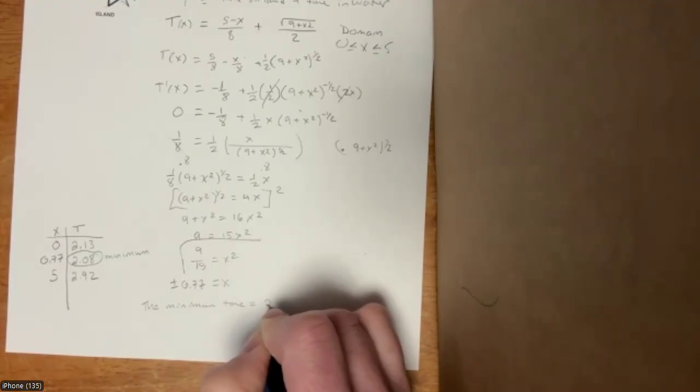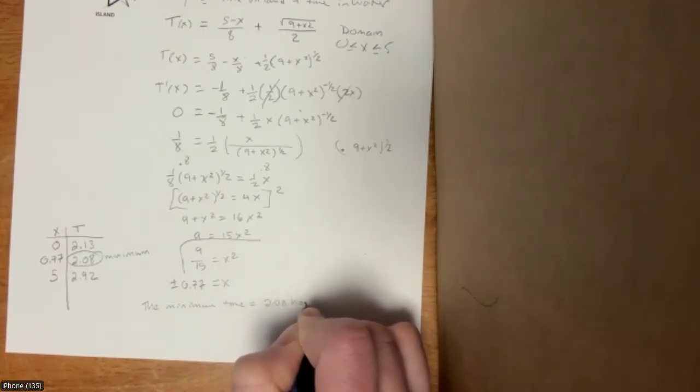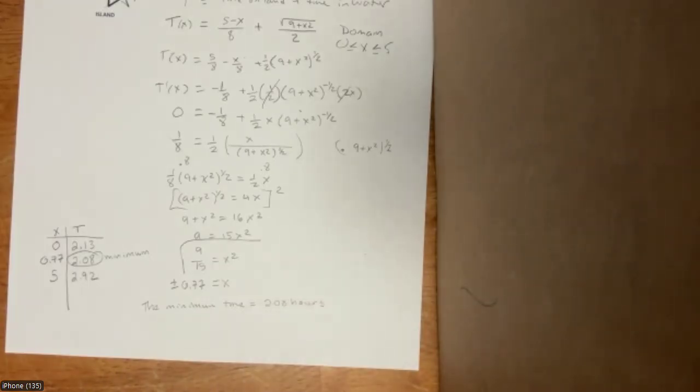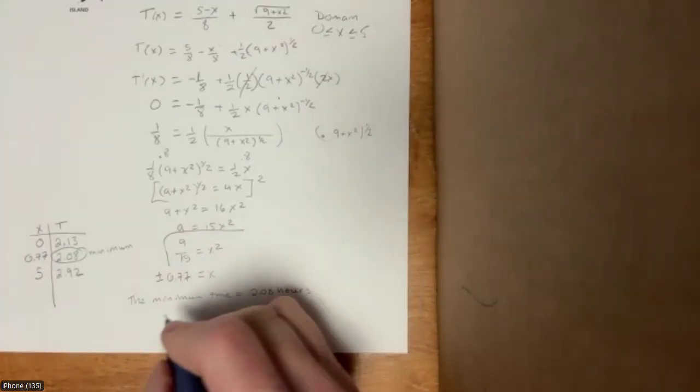is 2.08 hours because our units for rate were miles per hour. So hours are the time units.